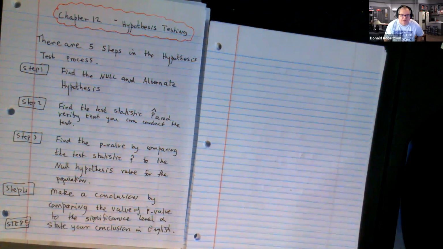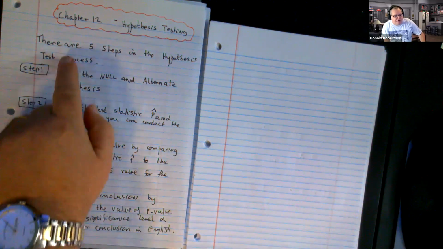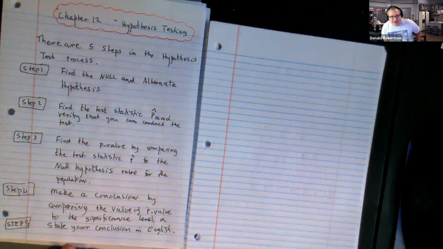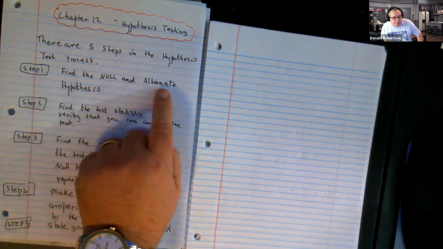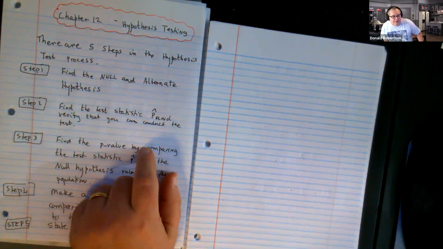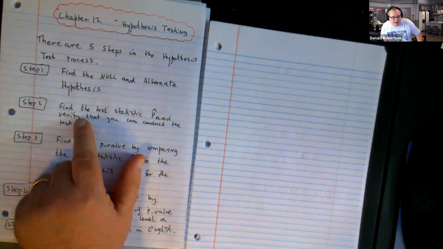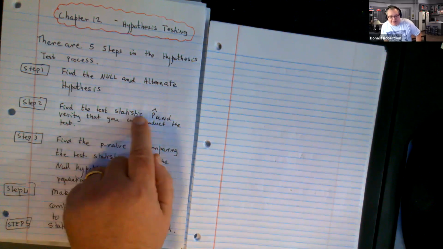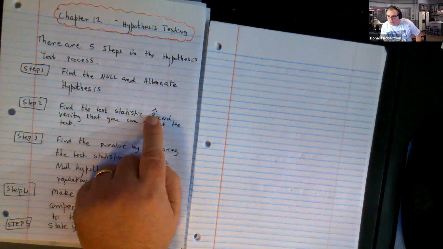And let's begin. Here is a very generic version of the 5 steps that every type of hypothesis testing, and I mentioned 4 today, take. Step 1 talks about finding what's called the null and alternate hypothesis. Step 2 is find a statistic called p-hat, which we already know how to find, don't we?